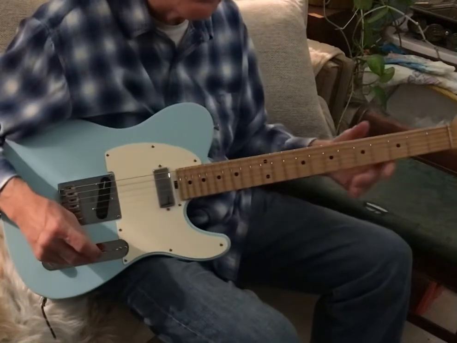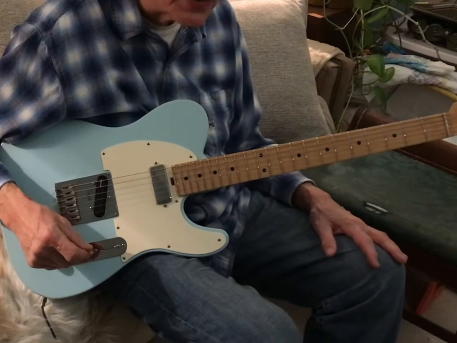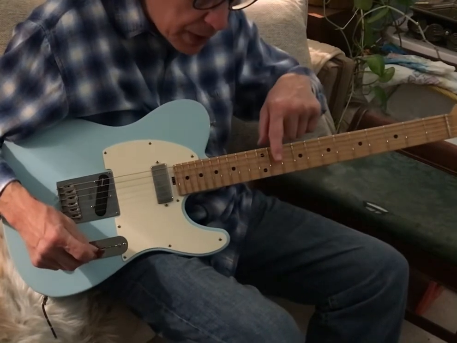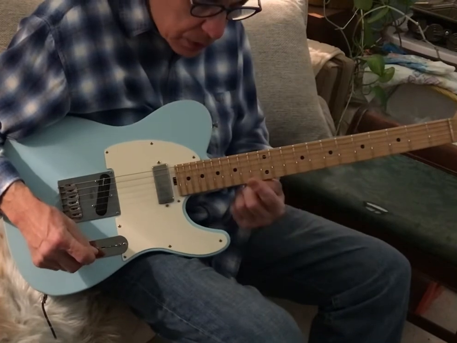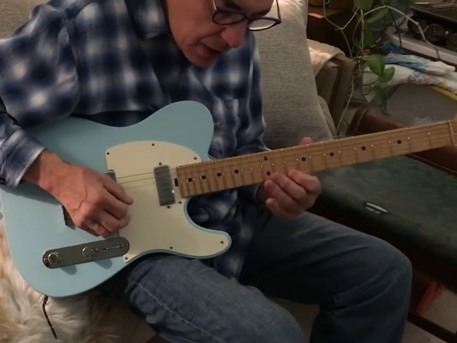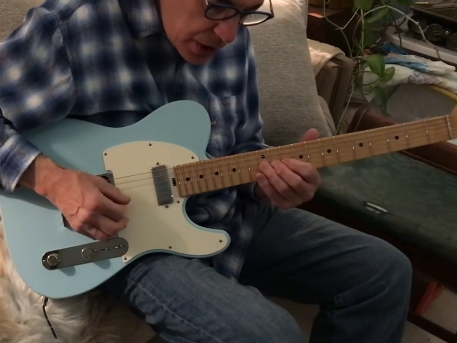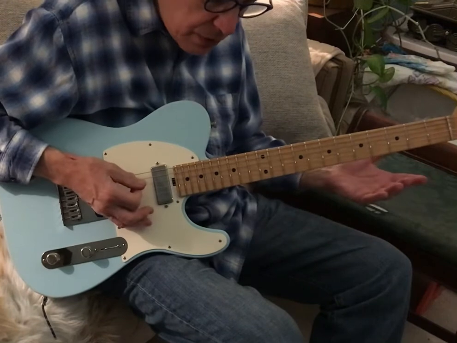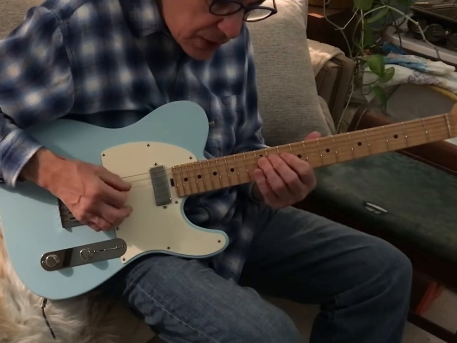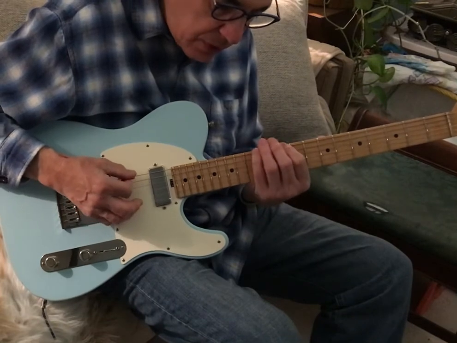Okay, we're going to look at D minor pentatonic. So that would be at the 10th fret here. Our normal box would look like D, C, A, G, F, D. Then it starts over again. D, C, A, G, F, D.